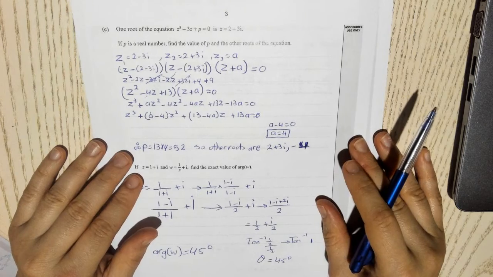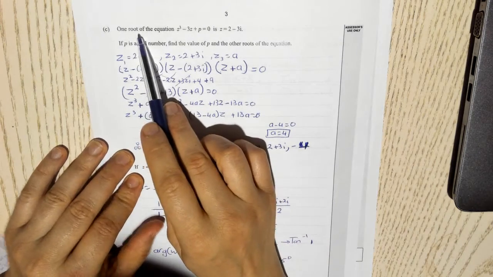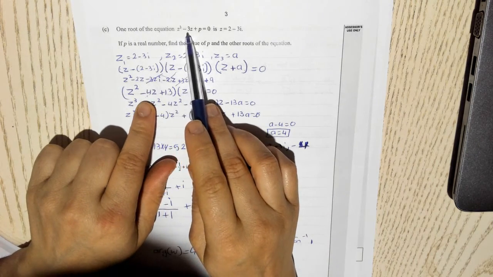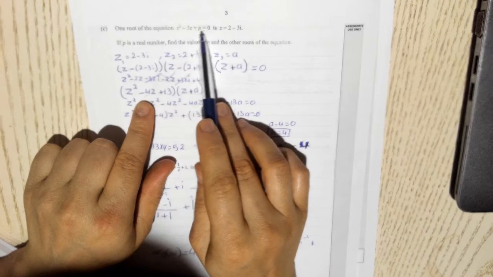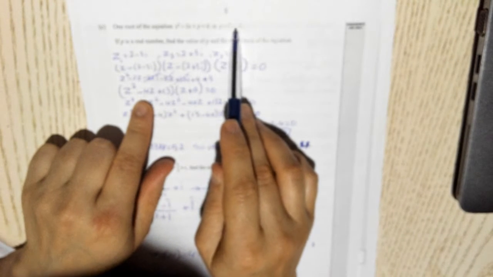Okay, question 3. You've got an equation, and one root of the equation is 2 minus 3i.